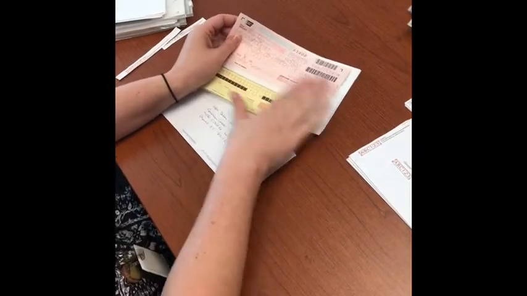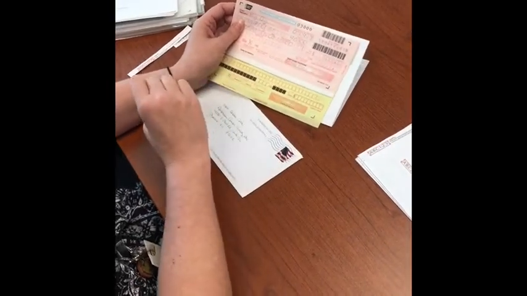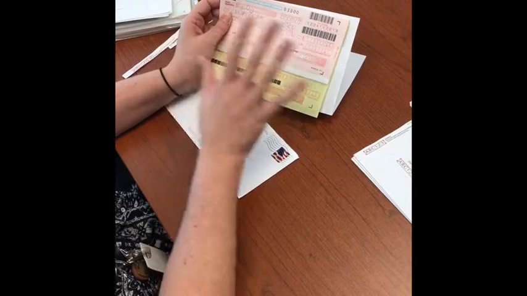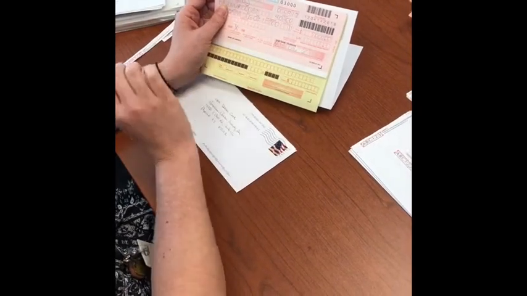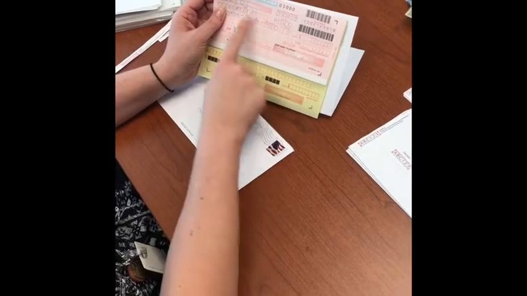stapled together, and this is what you use to update donations on your website. So then you would go into the back end of your website, or your staff partner, depending on how it's set up, would go into the back end of the website and put that for Big Dig.